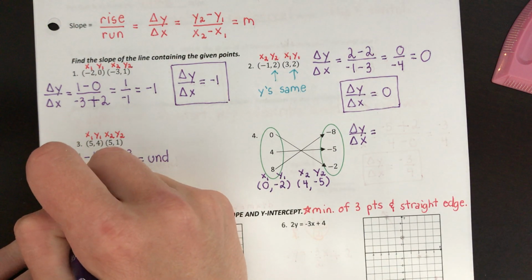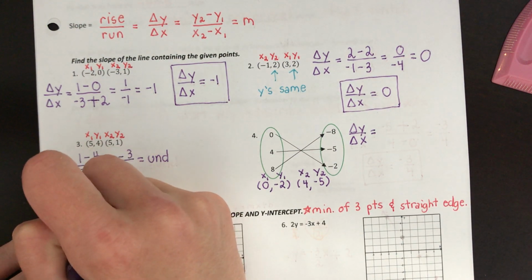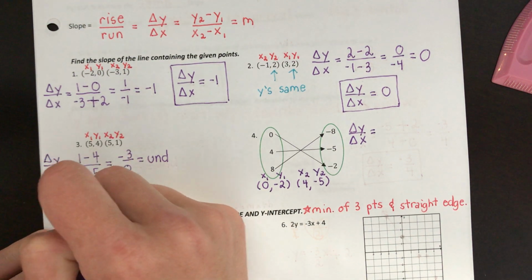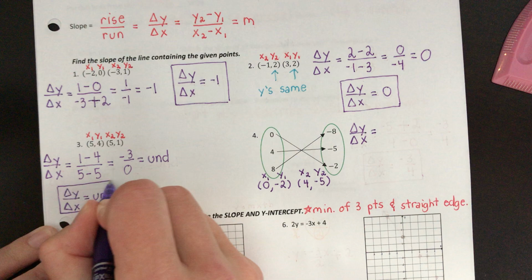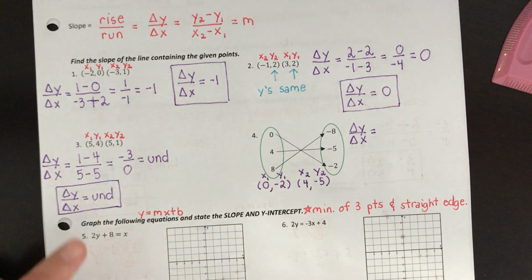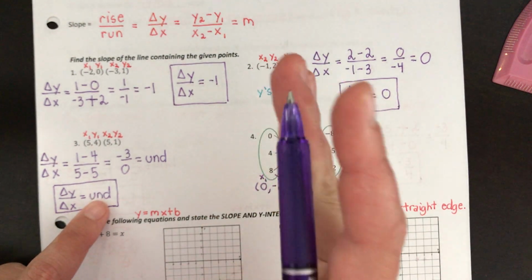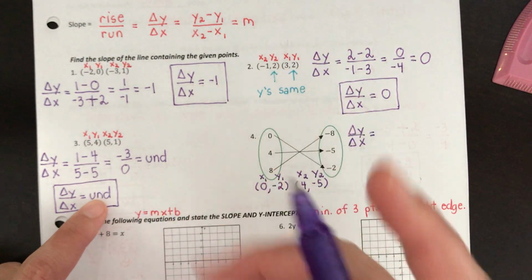So for our final answer for this one, we'll say change in y over change in x equals undefined. In a way, we recognize that on a graph, like we'll see below here in a minute, that's a vertical line. So an undefined slope comes from a vertical line. A vertical line has an undefined slope.